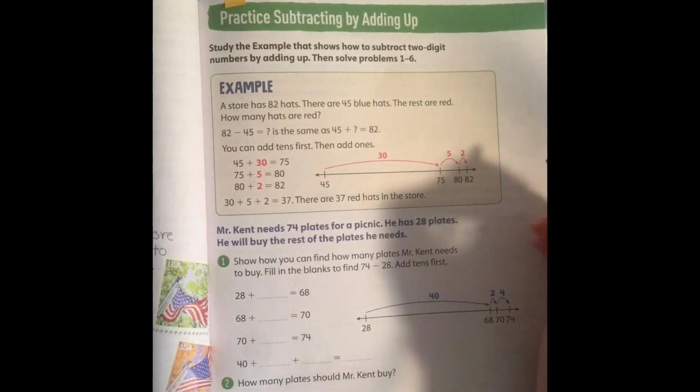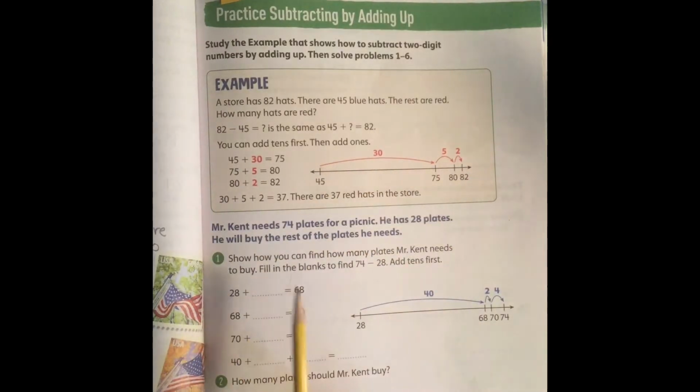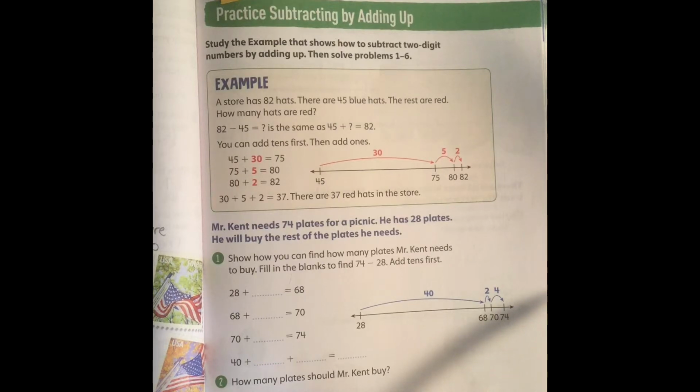Alrighty, so we're going to start with our practice problems. It says Mr. Kent needs 74 plates for a picnic. He has 28 plates. He will buy the rest of the plates he needs. So it says show how you will find how many plates Mr. Kent needs to buy. Fill in the blanks to find 74 minus 28.